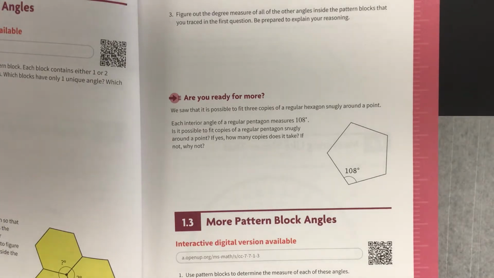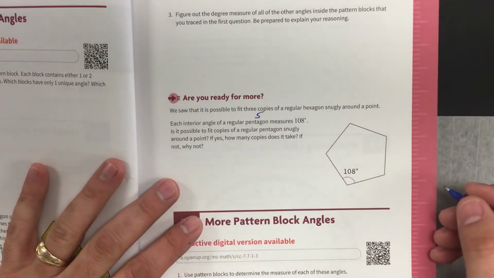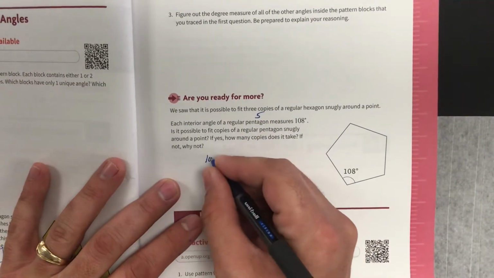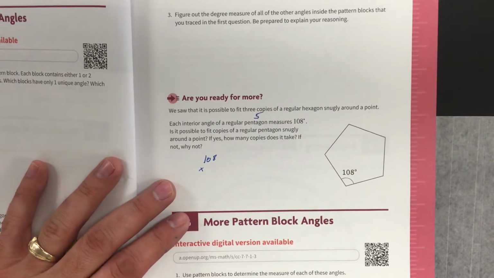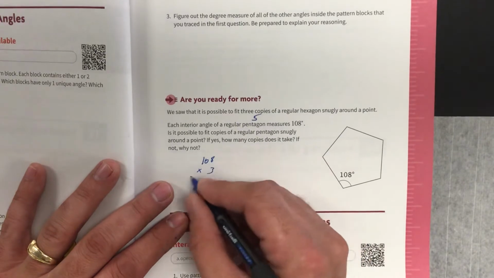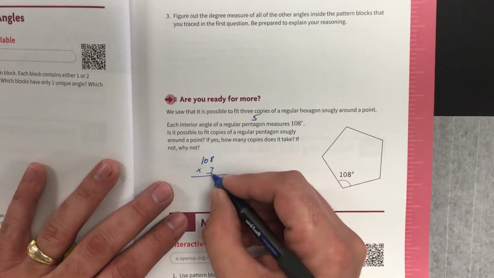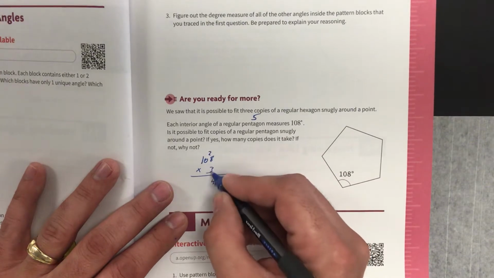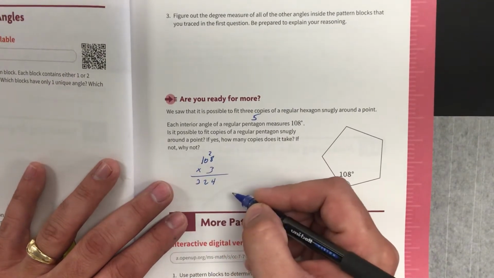How many sides on a pentagon? 5. Well, let's check it. We know it's got to equal 360. So let's try a number. How many pentagons would it take to make a perfect circle? Can't do halves. 3. All right, let's see if we get 360. 8 times 3 is 24. 3 times 0 plus 2, you get 324. So 3 is not enough.